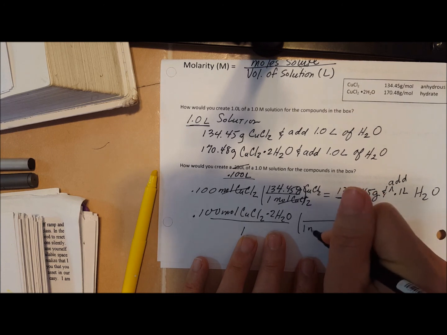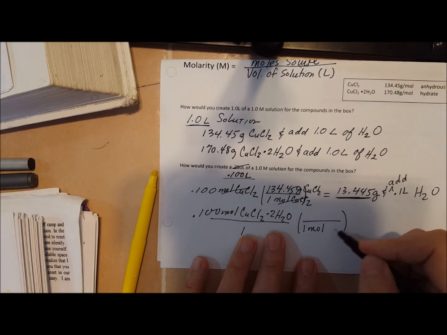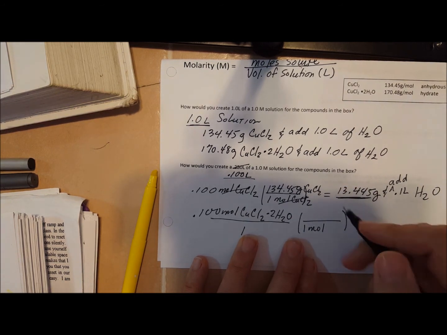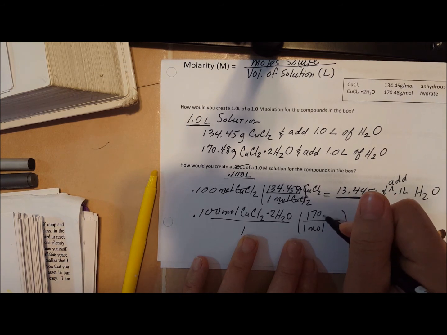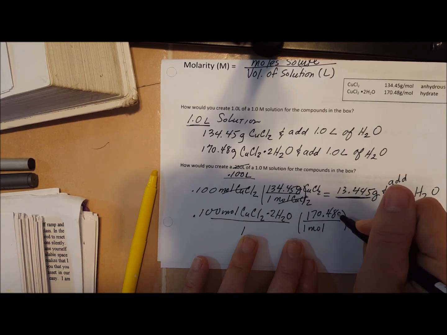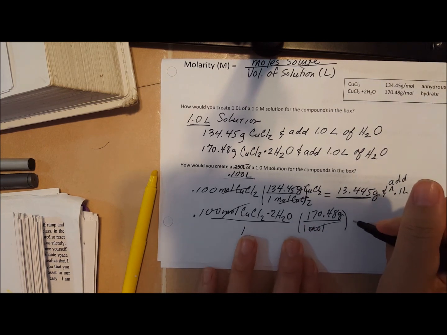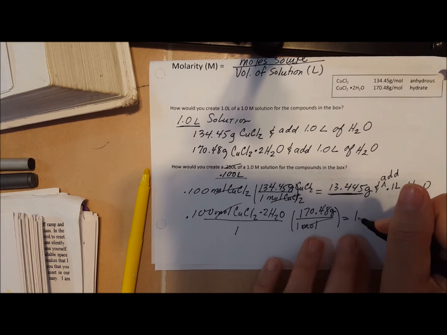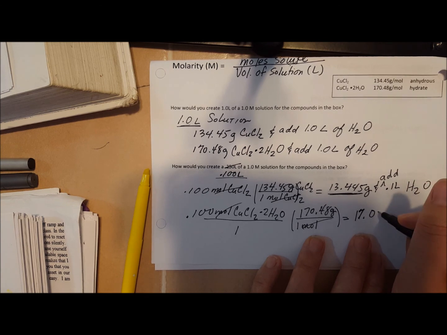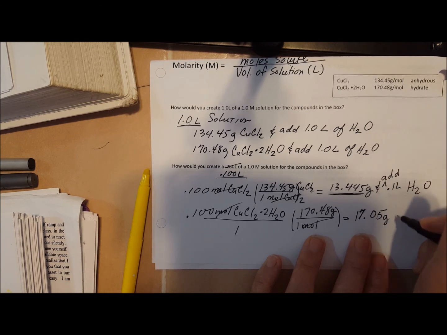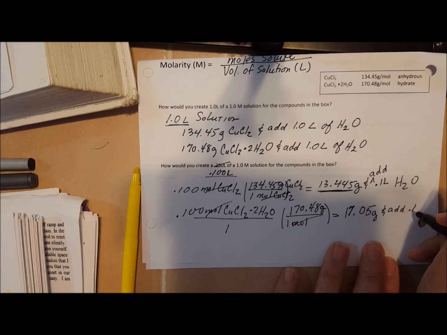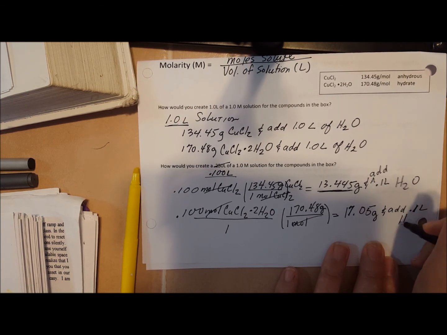And then we put it over 1 mole of all of that copper chloride hydrated over the molecular weight, 170.48 grams. And opposite sides cancel. And so we're left with, let's see, the answer is 17.05 grams. And then we're going to add 0.1 liter of water.